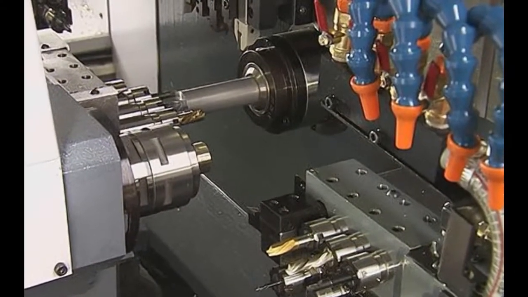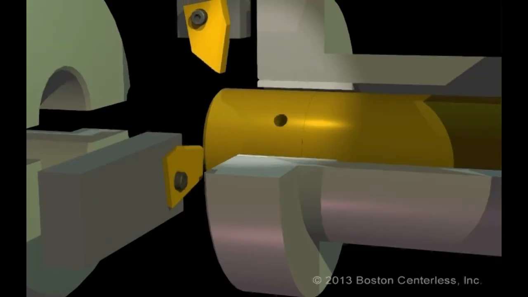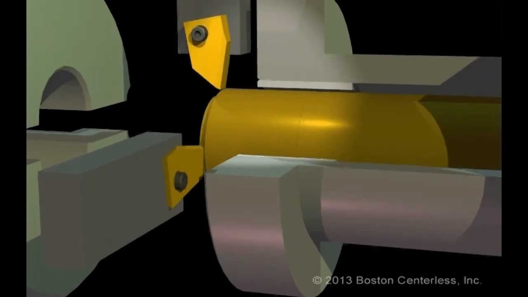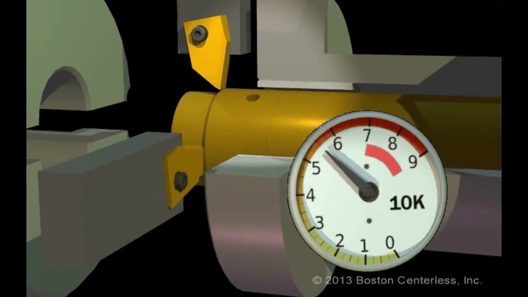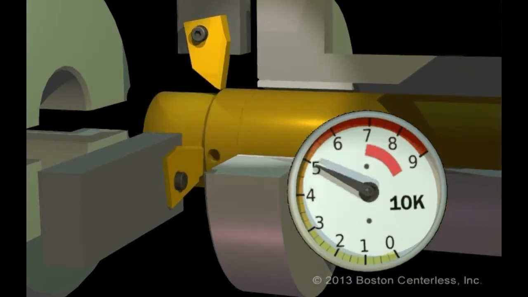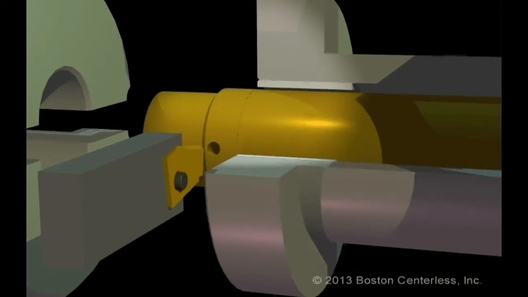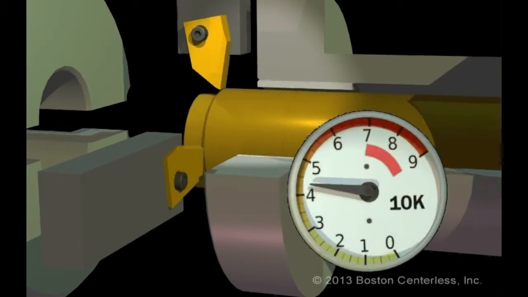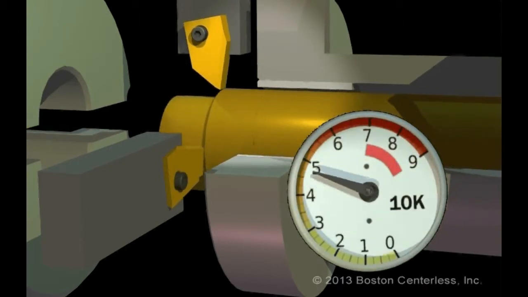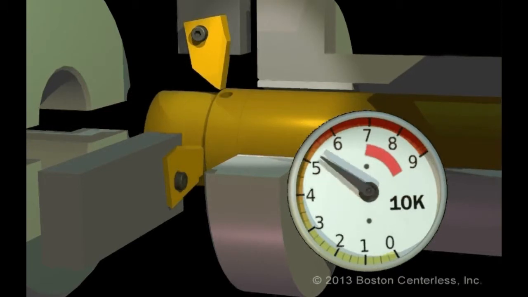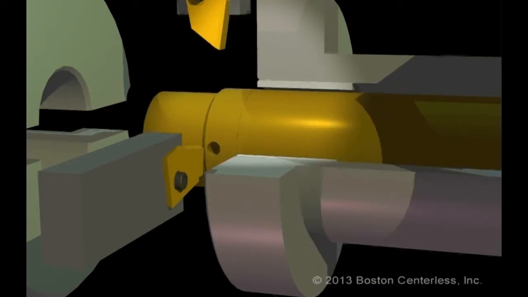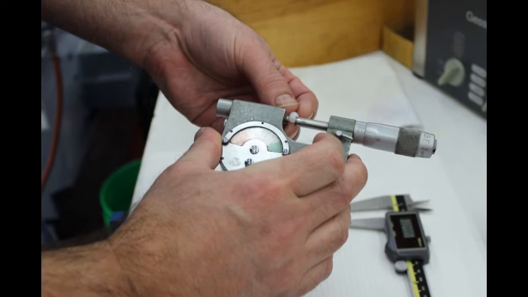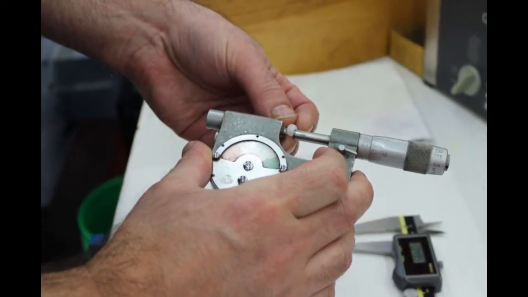Let's look at two examples of how roundness impacts the Swiss. First, let's assume you've set up the machine and you begin to ramp up your material speeds. As the tool begins to cut an out-of-round bar, the bar actually moves radially back and forth within the guide bushing. Now, depending upon the amount of your bar out of roundness, you may or may not be able to meet the roundness and or concentricity of the end part.